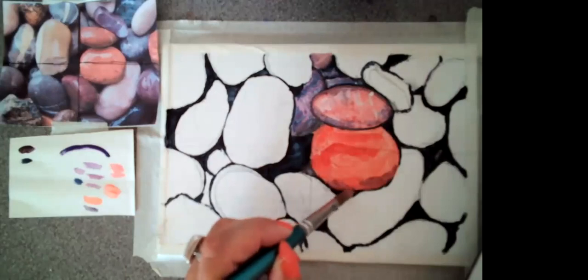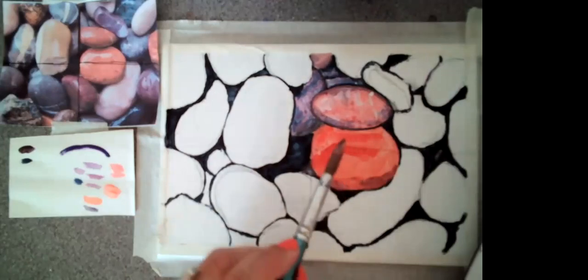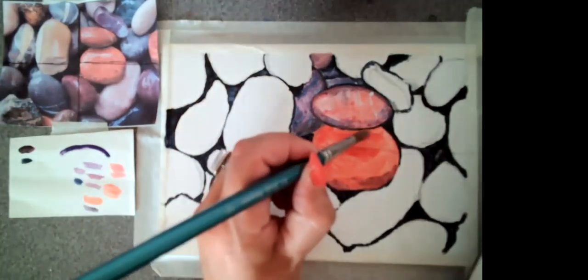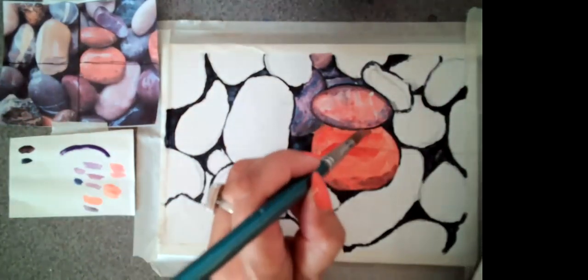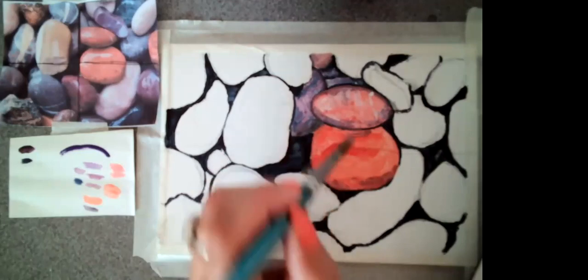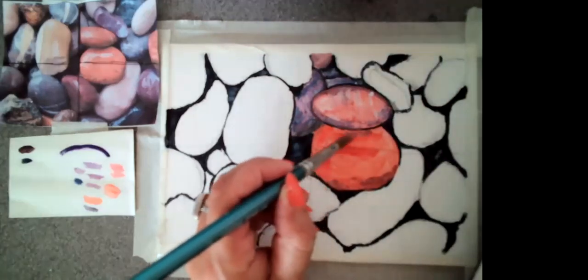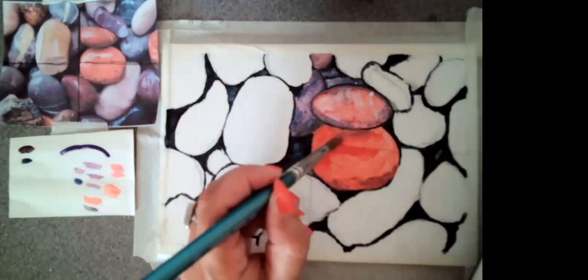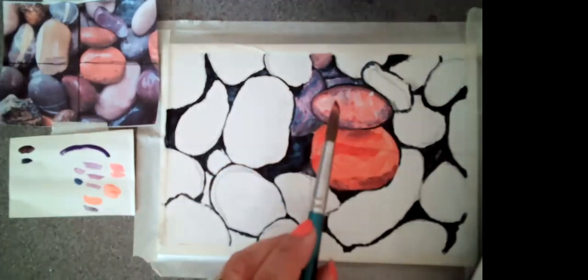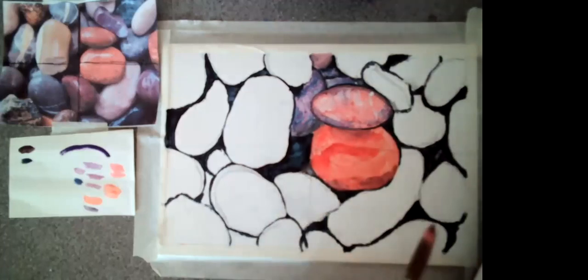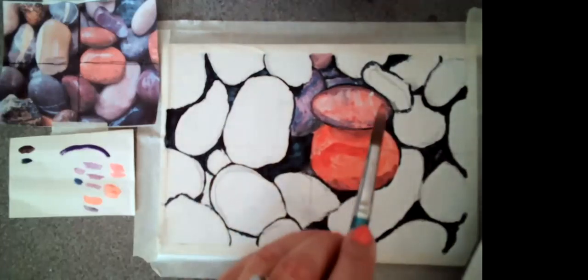Blend it around. And if you'll see at the top as well, underneath the stone, there's a bit more shadow coming round. But it's not really dark, is it? It's just more of this colour that we've been using here. So I'm going to put more of that in. And it's nice and soft on the stone as well, on the pebble.